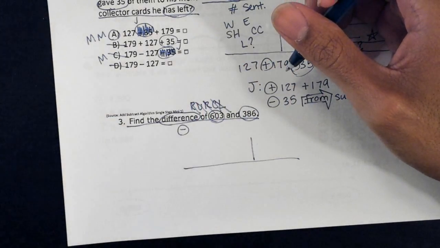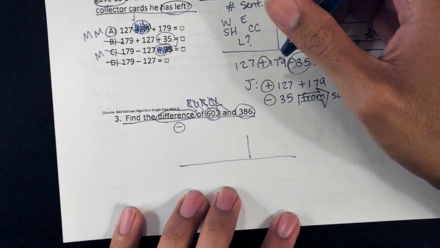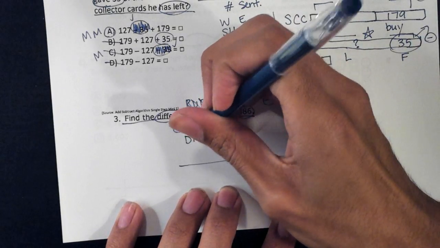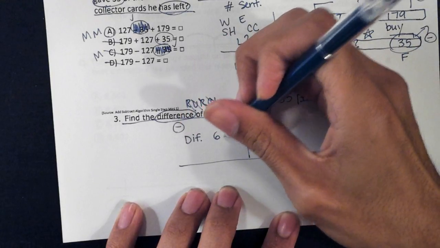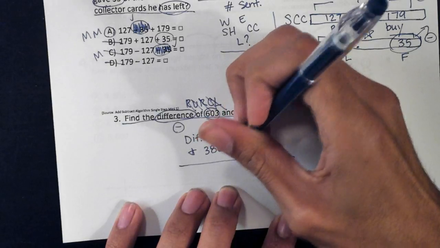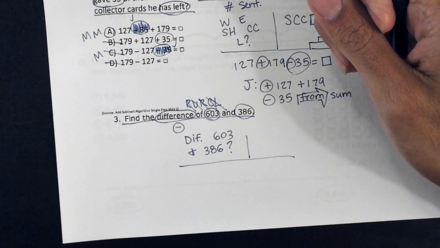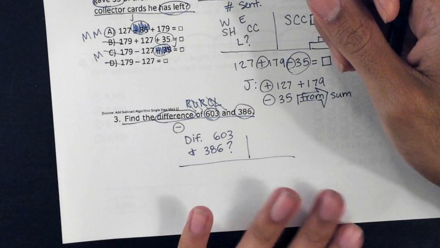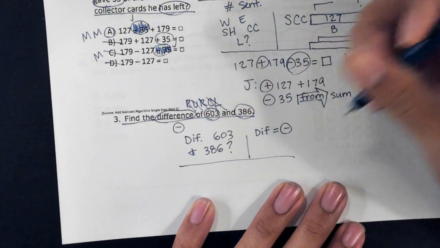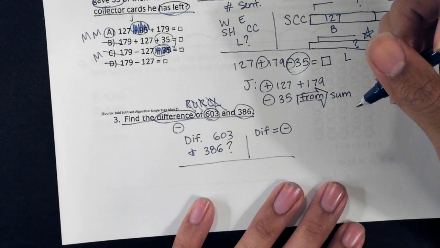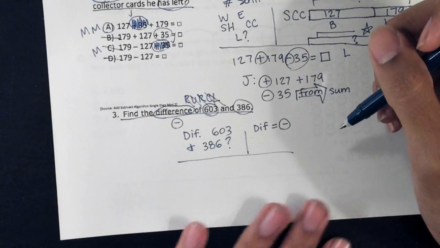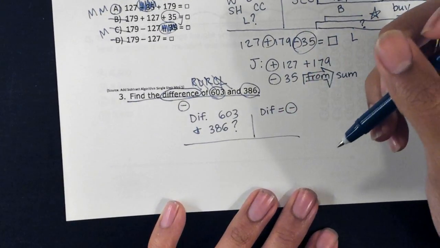My first question is, what should I do first? Well, I need to write down my main idea. My main idea is, what is the difference of 603 and 386? What do I know? Well, I know that difference means to subtract, and I know that I need to subtract 603 and 386. I need to show that work in my strategy box.